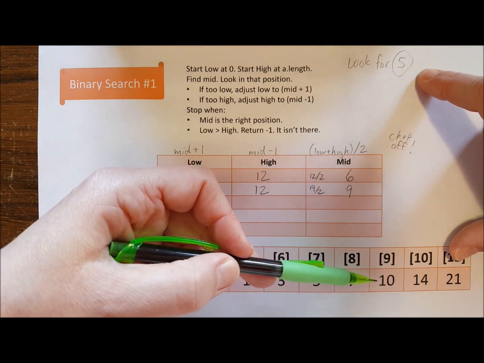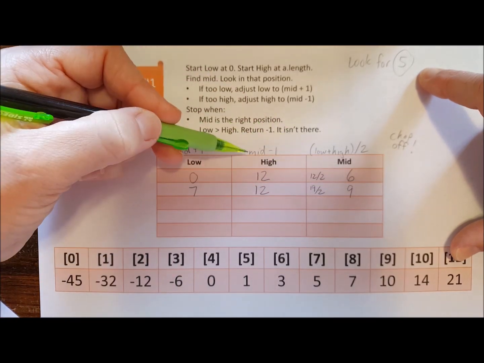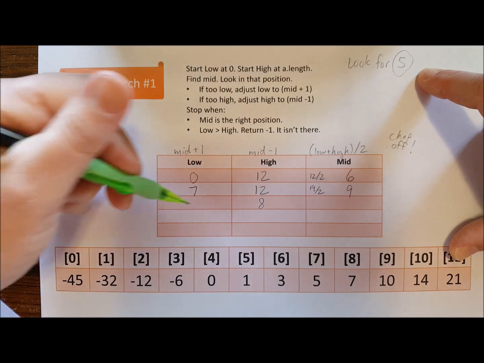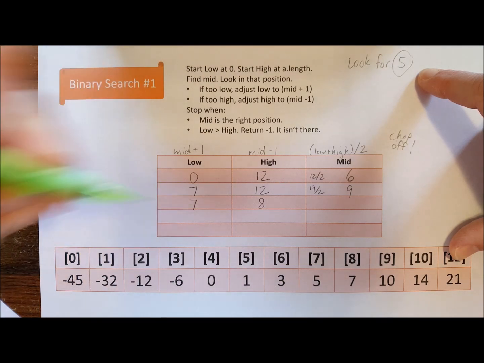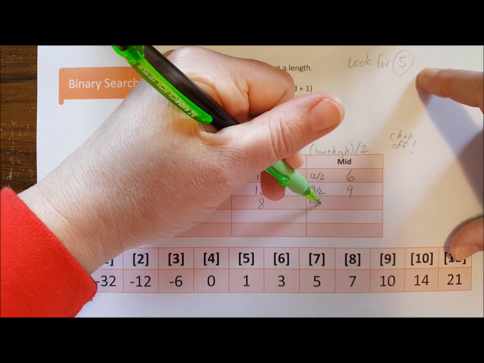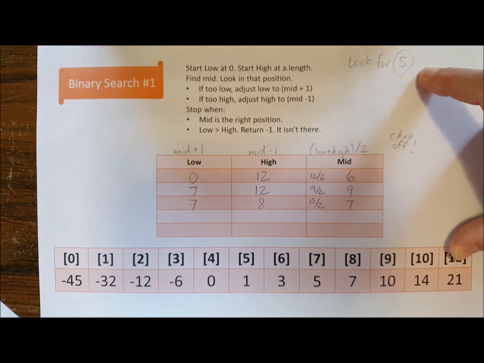Well, now it's too high. So we have to adjust high. We're going to take mid and subtract 1 from it, so we should get 8. And then we weren't too low, so we keep that the same. Then we add the two of them together. We get 15 divided by 2, and that's going to be a 7. Remember, we chop off the decimal.